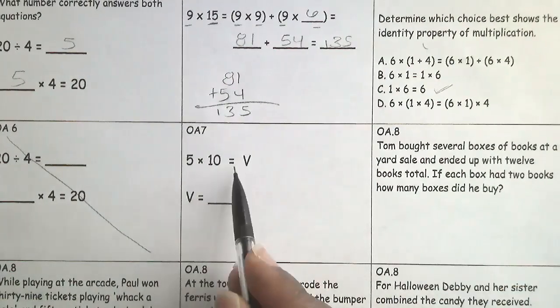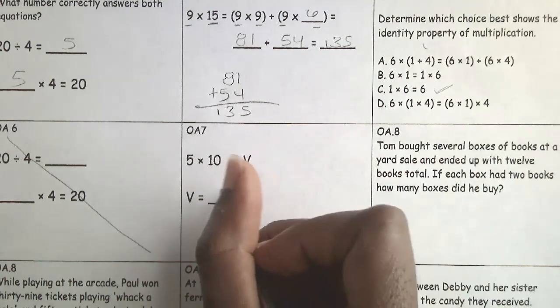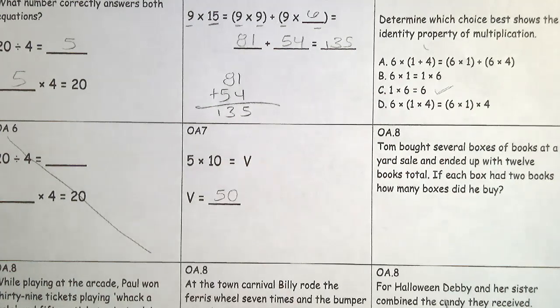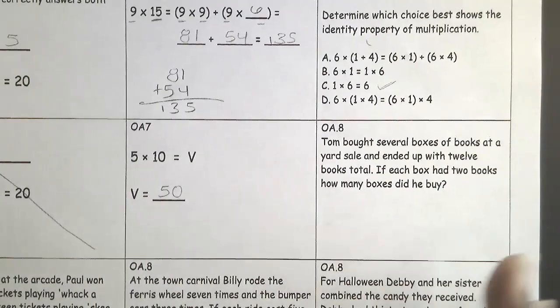Okay, so 5 times 10 equals V. V equals, we're just solving for what V would be. So 5 times 10 equals 50. That was easy. All right, we're going to move to our next box.